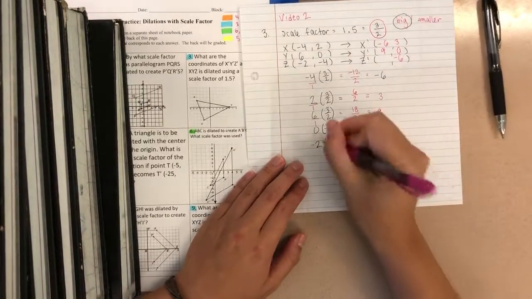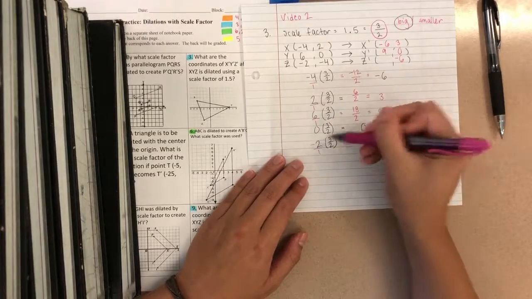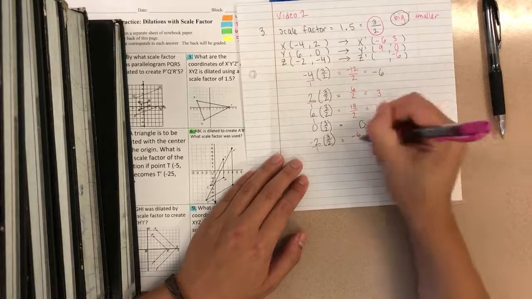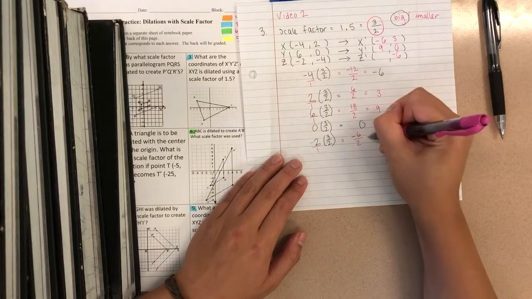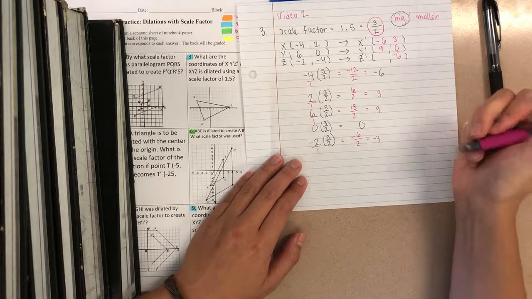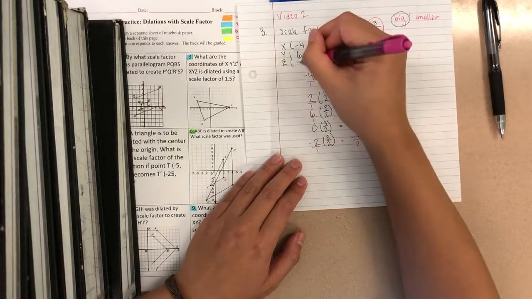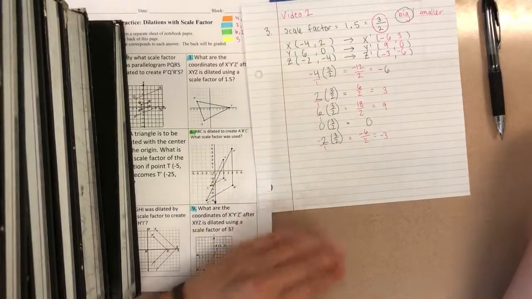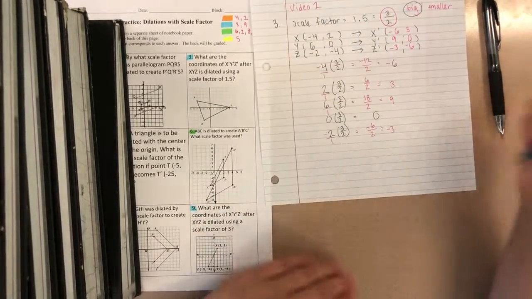Just like before, we're going to put the first value over 1. -2 times 3 is -6. 1 times 2 is 2. And -6 divided by 2 is -3. Your last value should be -2 times 3 over 2 is -3. Okay, so make sure you have that.